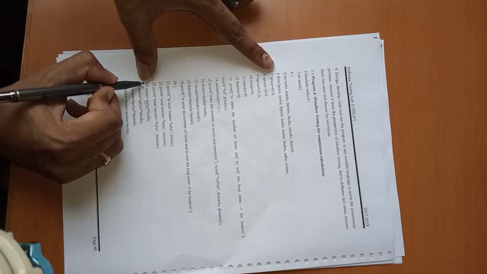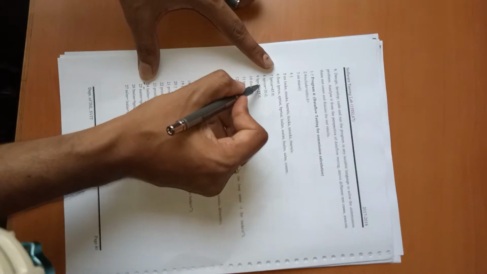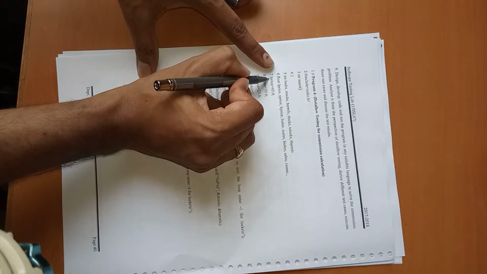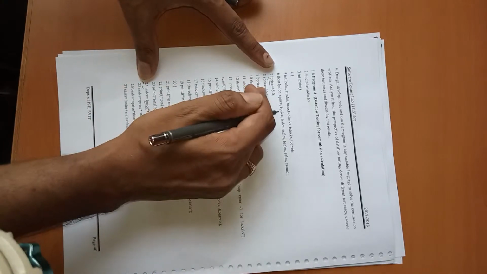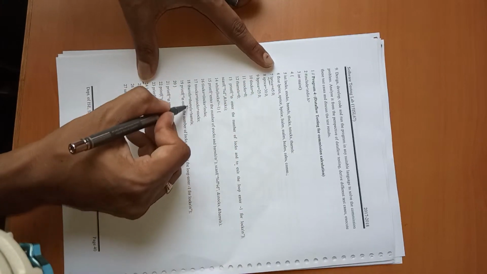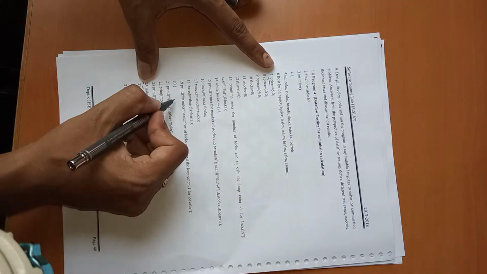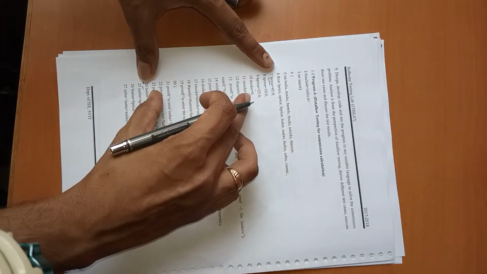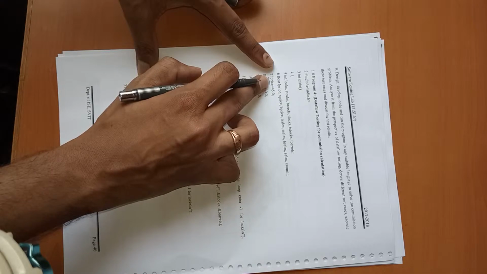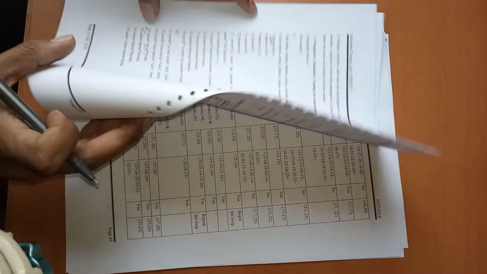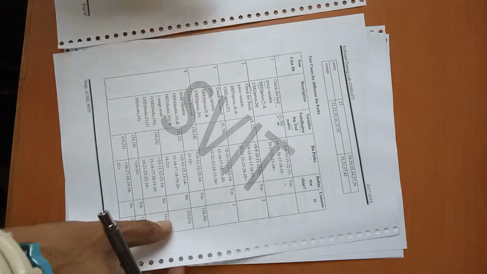In between 7 and 24, is there any other node that defines the variable log price? No other node between 7 and 24 defines the log price variable. Then we can say this is a definition clear path.